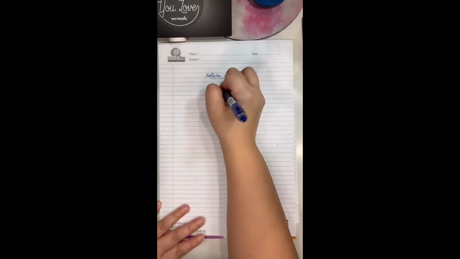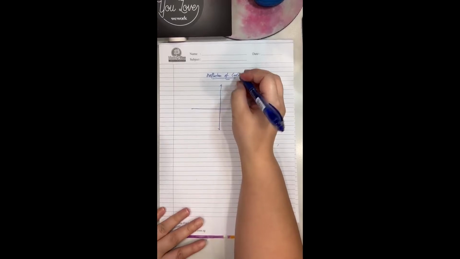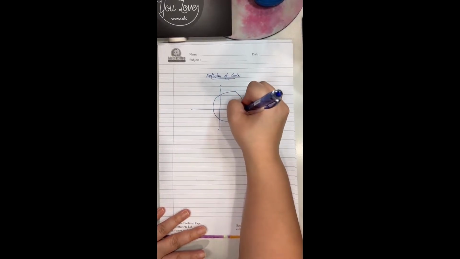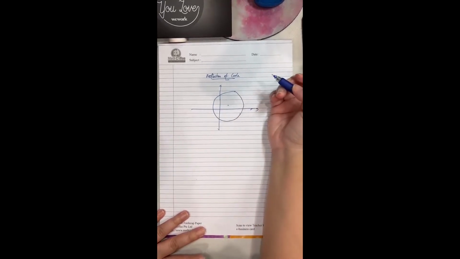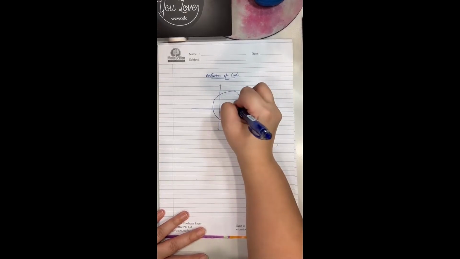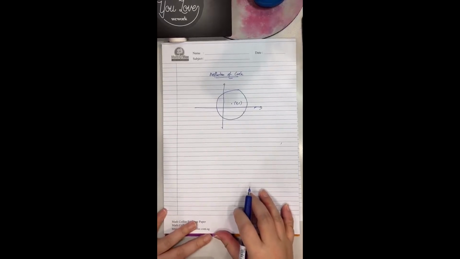So let's assume, let's anyhow draw, let's say I have a circle like that, for example. Let's assume that my center is (2, 1), okay?